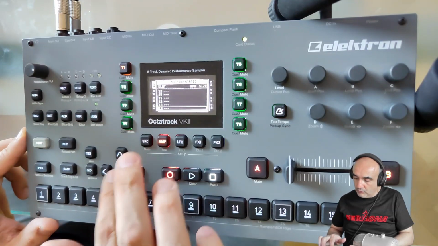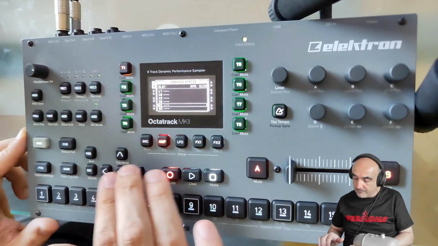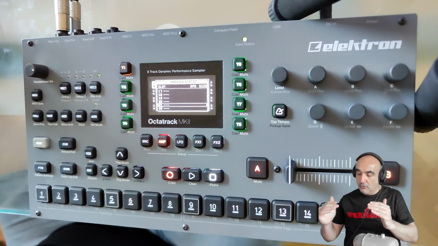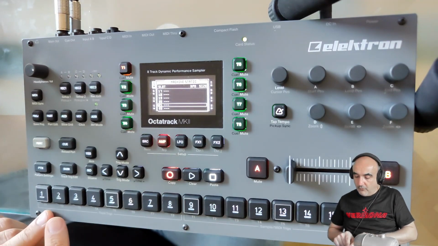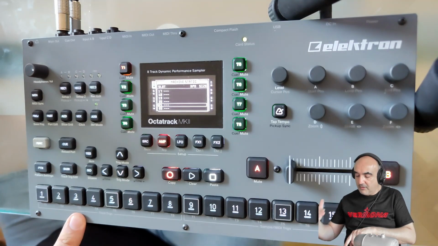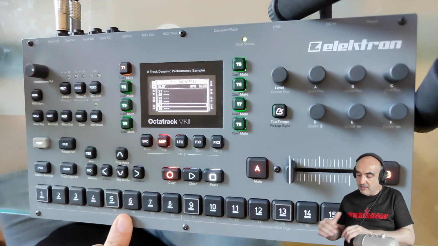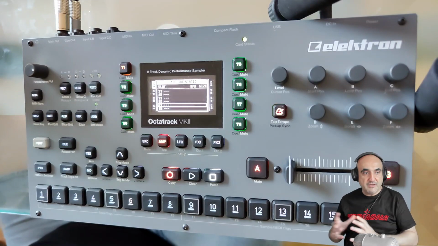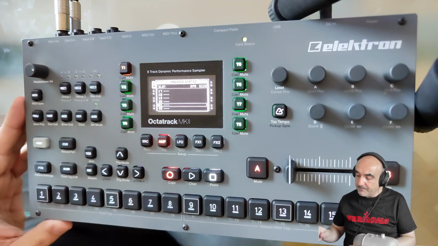I'm going to go to 21 because I like to use 21 and so on for bank 2, 28 and so on for bank 3, 30 and so on. And that's how I manage it. It's really easier that way.